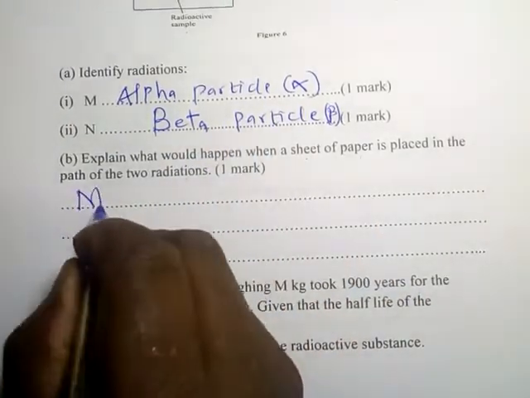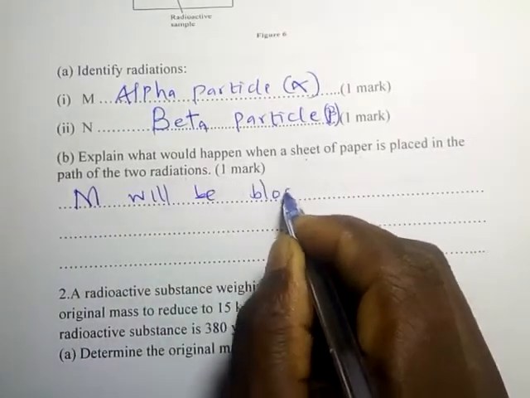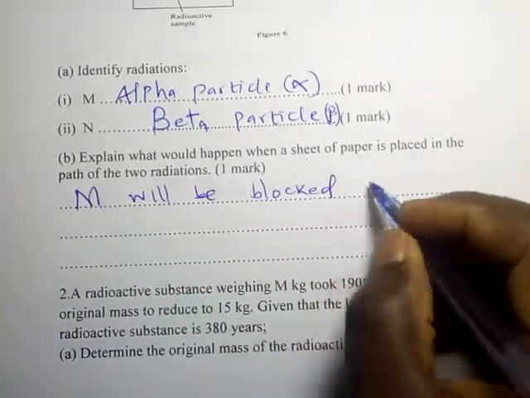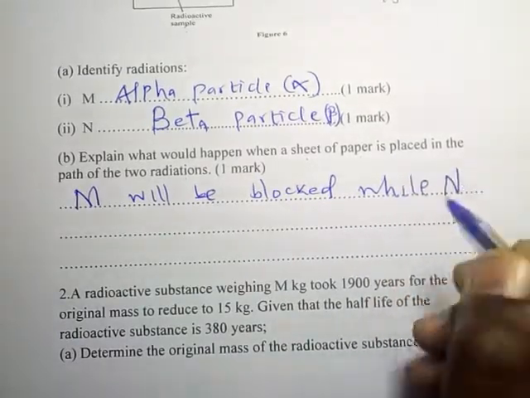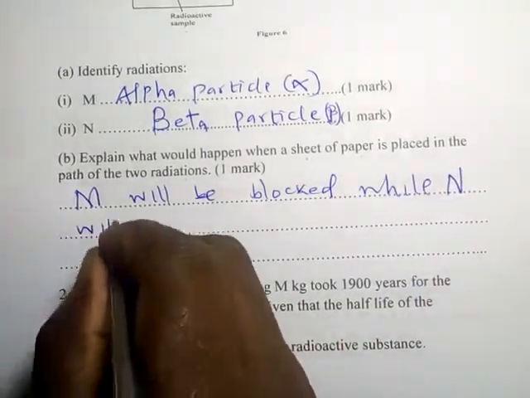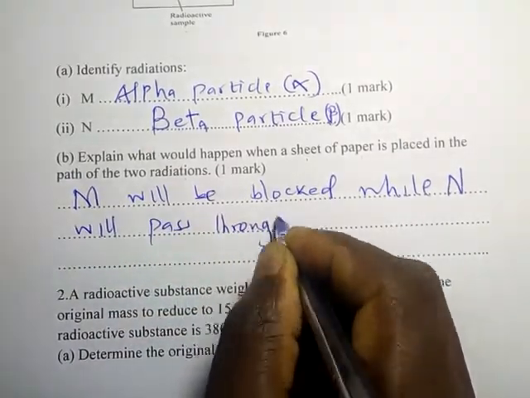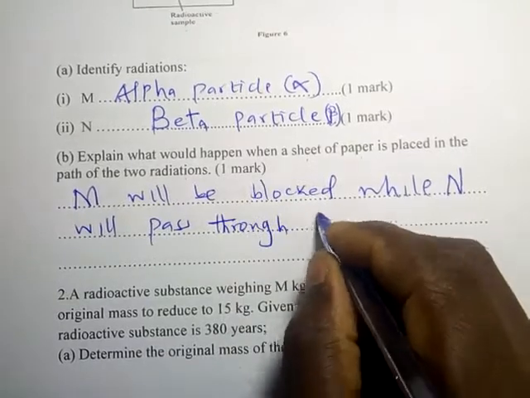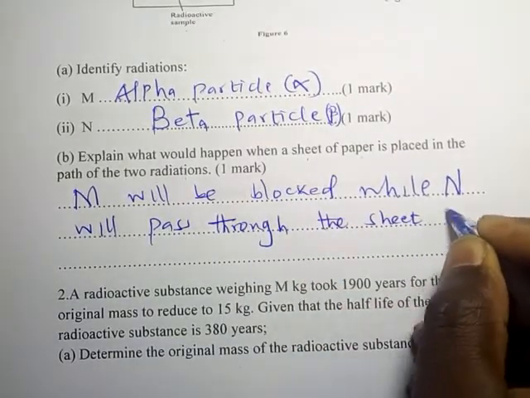So M will be blocked, while N will pass through the sheet of paper.